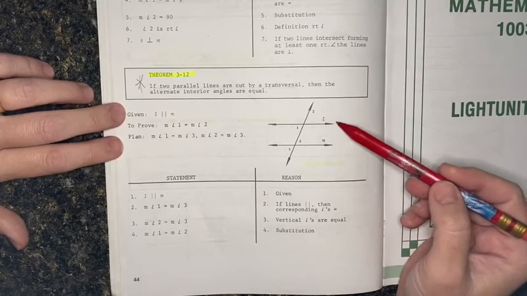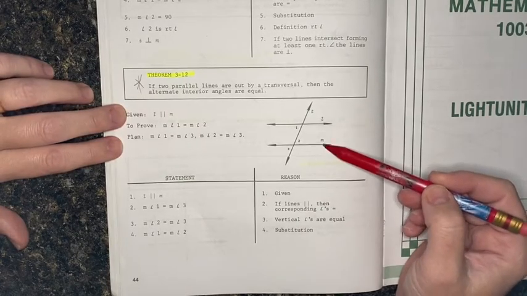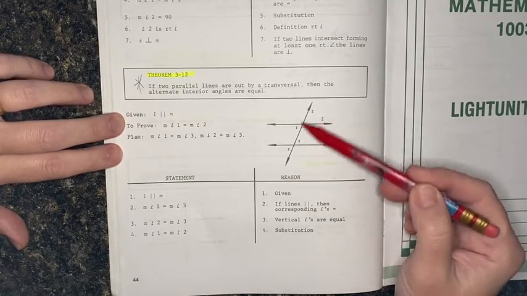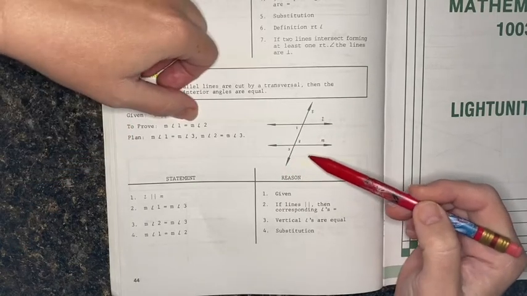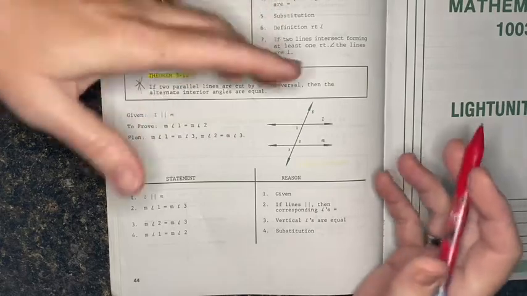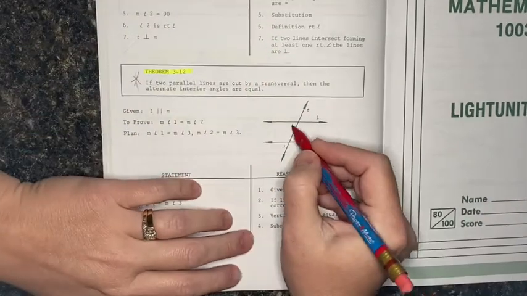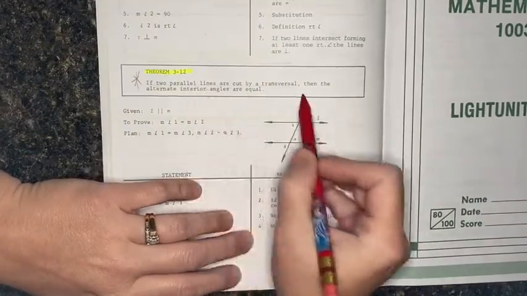Okay, so we're given that line L and line M are parallel, and line T cuts across them. So they want us to show for this proof that angle 1 and angle 2 are equal. They're trying to prove that this is true. We're going to believe that it's true, but they're going to prove it.